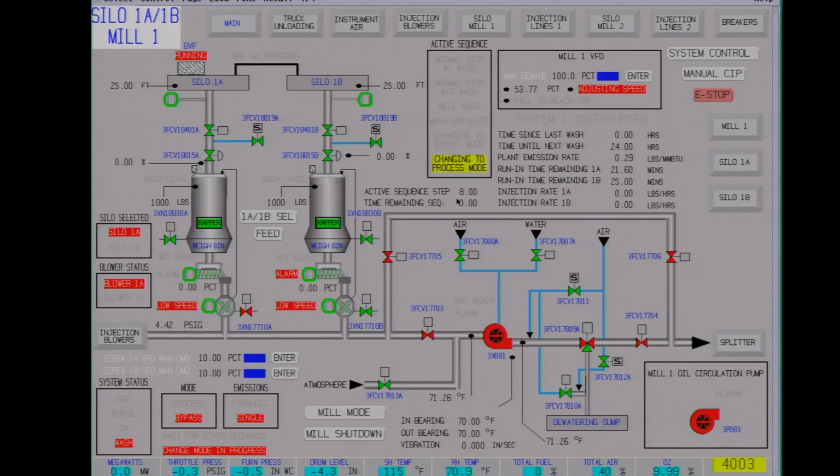Okay, we've got the timer in sequence 8 now. Viper mill's coming up to full speed. It's a variable frequency drive motor. Once we get up to speed, it should swap over.